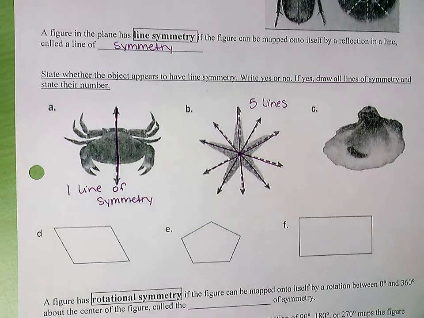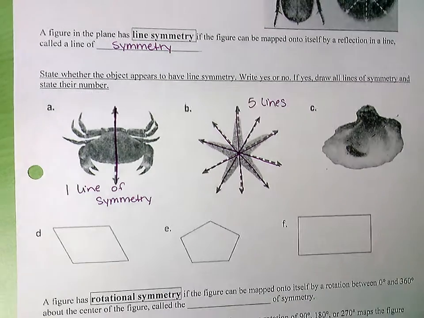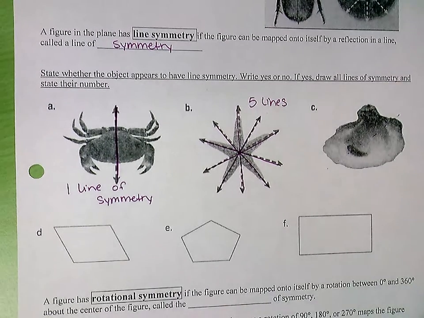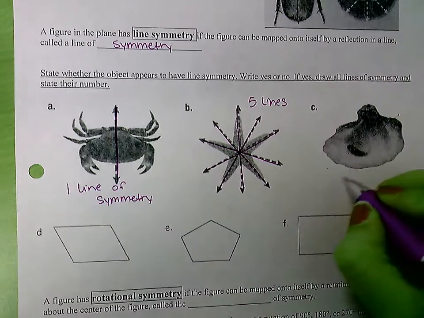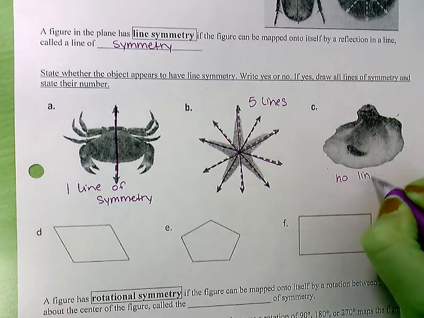For letter C, I can't draw in a line of symmetry for this figure here anyway. Okay, if I were to try and draw one, say this way, it would fold over and it wouldn't be the same on both sides. So this is no lines of symmetry.